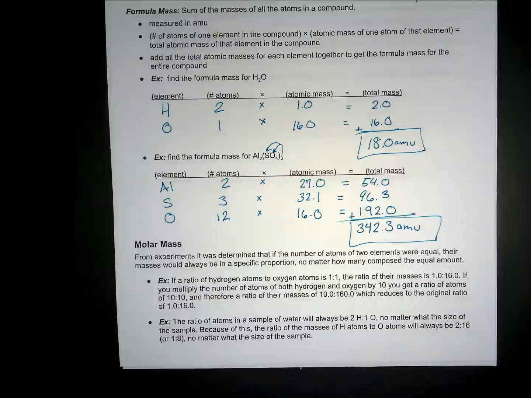So it's to say that masses don't change here when you increase the amount of atoms of a particular element. Okay, they stay the same. Well, at least the individual ones stay the same. So another example, the ratio of atoms in a sample of water will always be 2 hydrogen to 1 oxygen, no matter what the size of the sample.